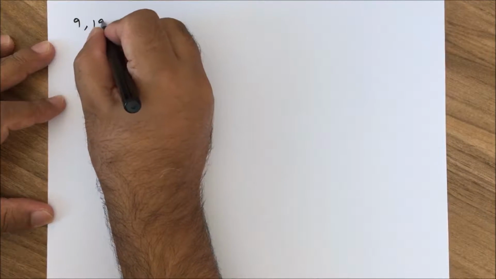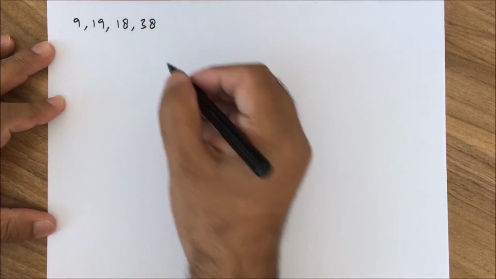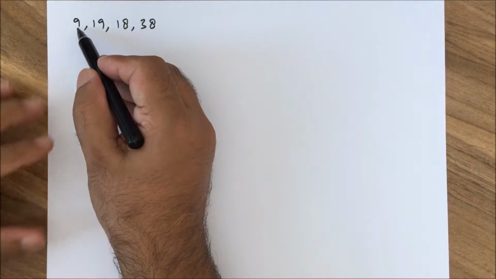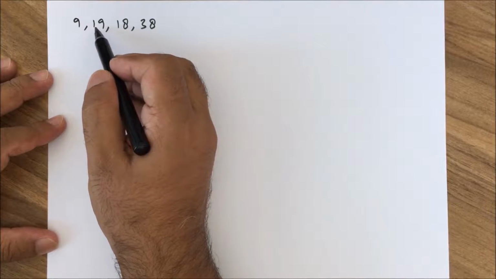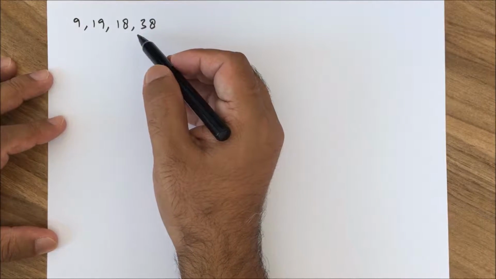Numbers like 9, 19, 18, 38 are very close to multiples of 10. 9 is near 10, 19 is near 20, 18 is near 20 also, 38 is near 40.